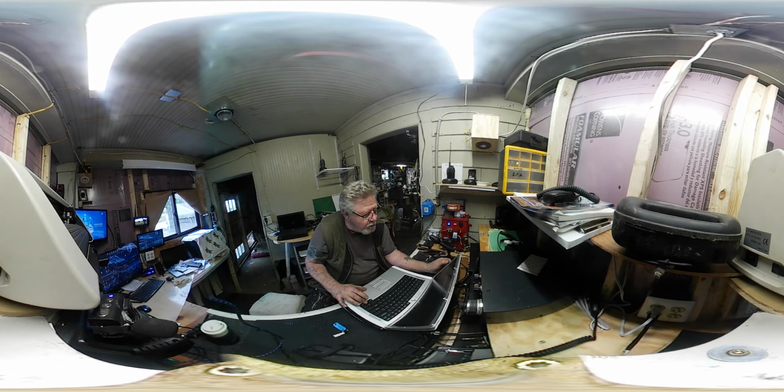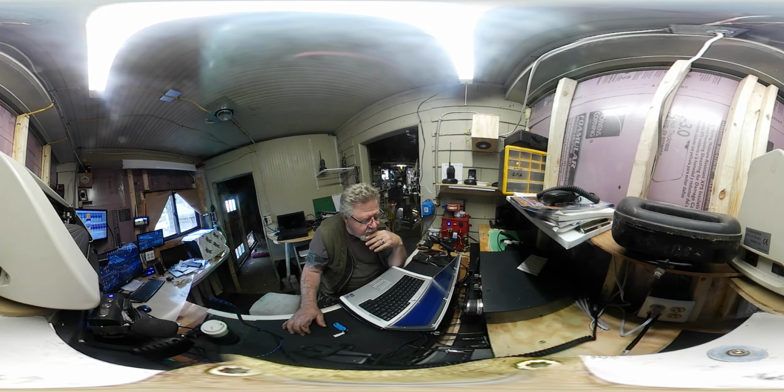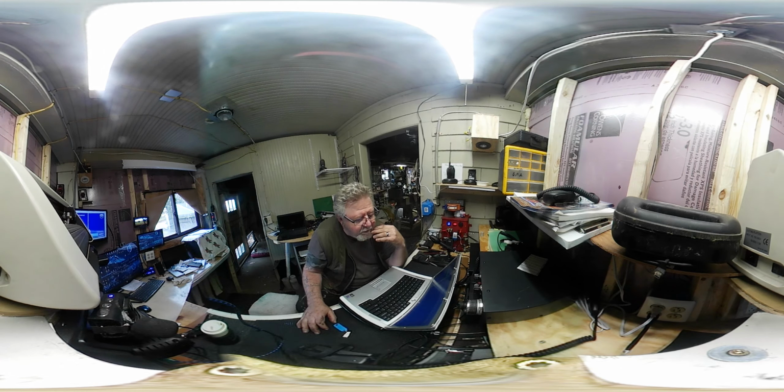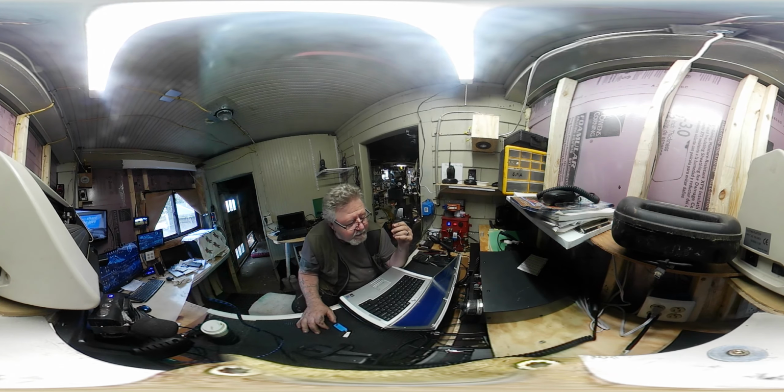Now if I go down to BIOS and go into boot sequence, it shows 1 disk drive, 2 internal hard drive, 3 USB storage device. And then it tells me this is a list. This list specifies the order in which the BIOS searches for the device and tries to find the operating system.